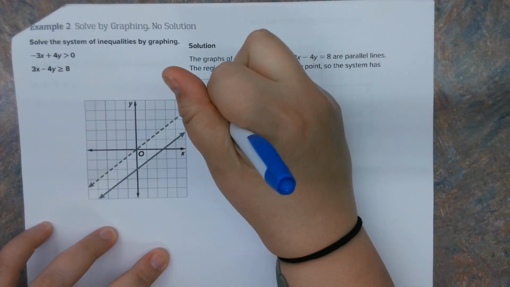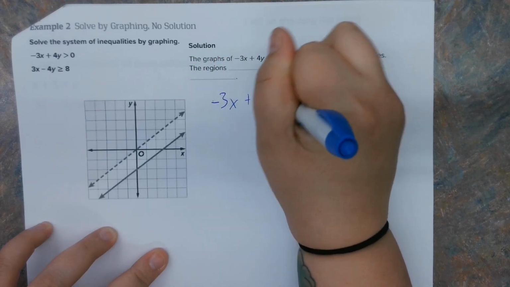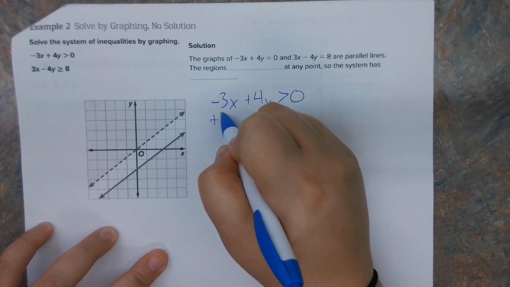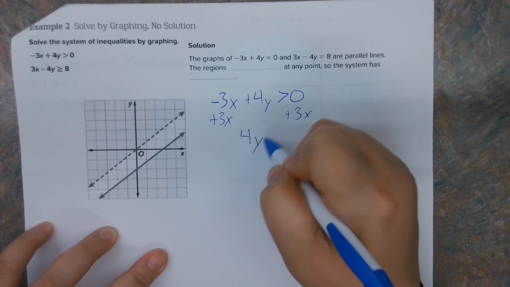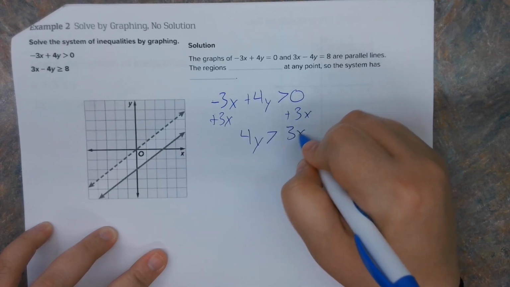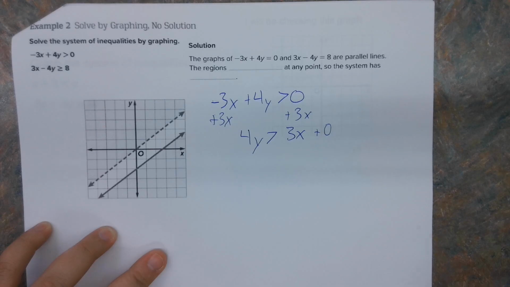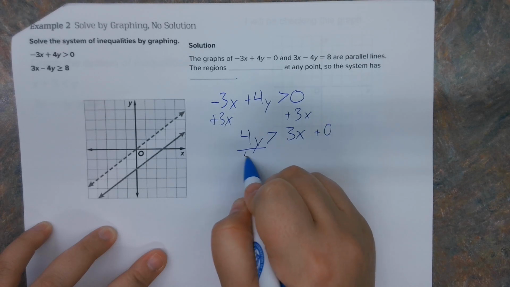So for the first one, I have -3x plus 4y is greater than 0. I'm going to start by moving the x over. So I'm going to add 3x, add 3x. I have 4y is greater than 3x. We can put +0 if you really need it in order to make your brain understand. I need to divide by 4 to get y by itself.